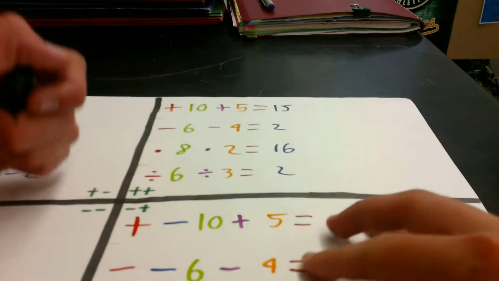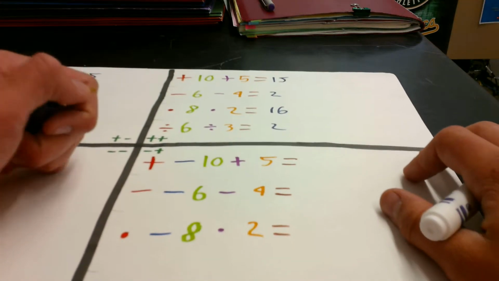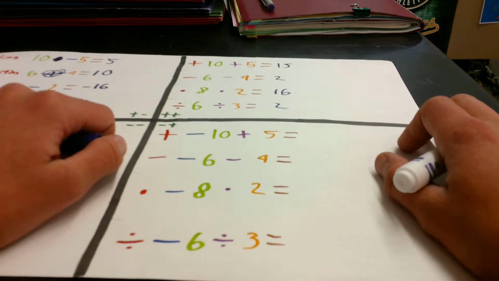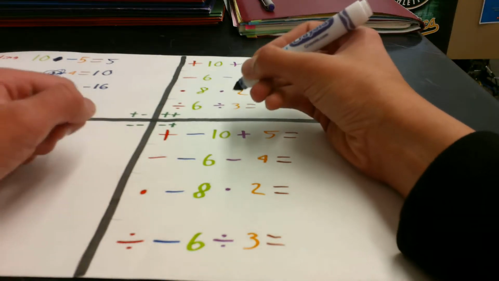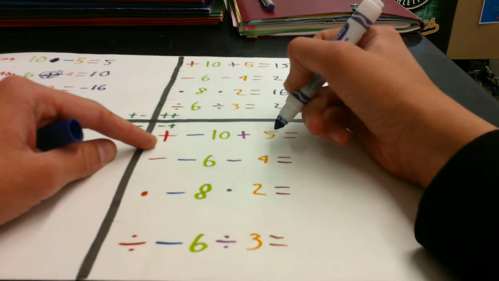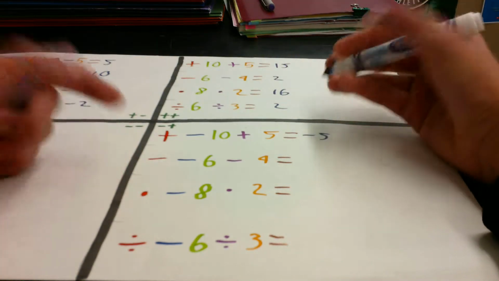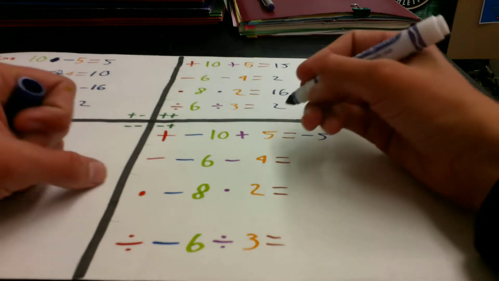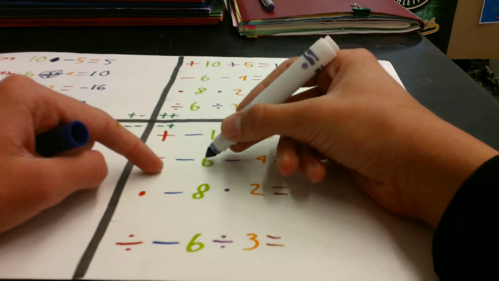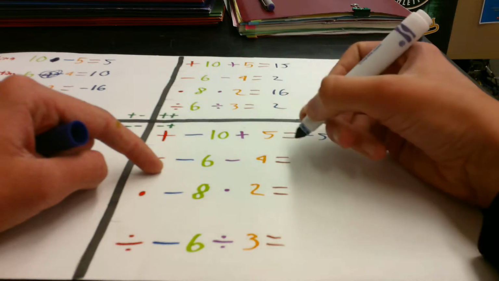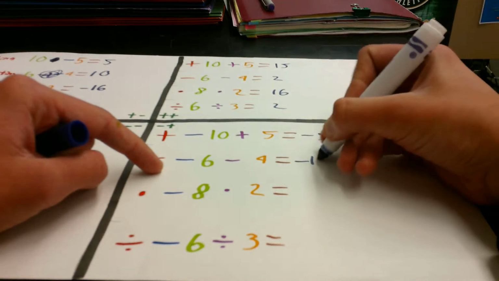Alright, let's go over to the positive negative area. And that's perfect. Negative 10 plus 5. That's going to be negative 5. Yeah, we're switching over. Negative 6 minus 4. That's going to be negative 10.